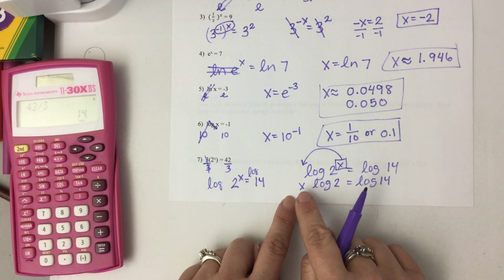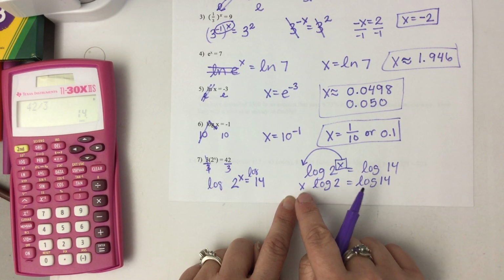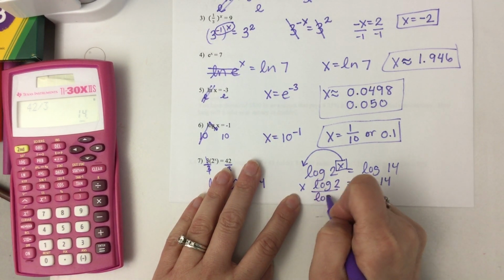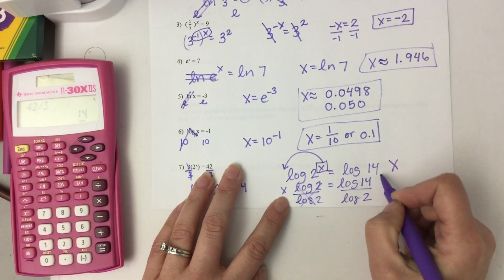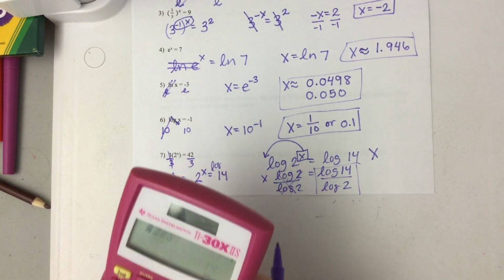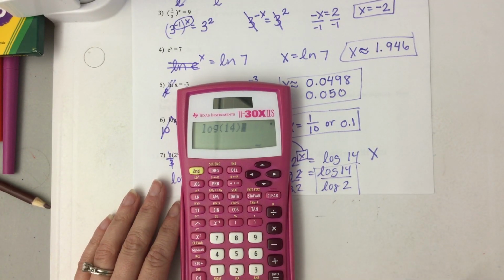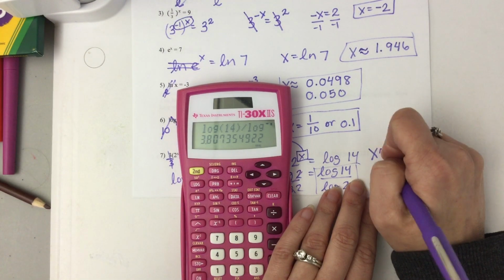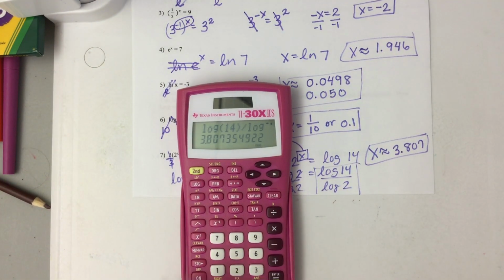So if I want to cancel the log of 2 so that I can isolate x, I need to do the opposite operation. Since this is a product, I simply have to divide both sides by the log of 2. So x equals log of 14 divided by log of 2. This you already did in 3.3, when we did the change of base formula. So you enter this in the calculator the same way: log of 14, close the parentheses, there's the top, divided by log of 2. If I divide it, this is approximately 3.807. Okay, let's keep going.